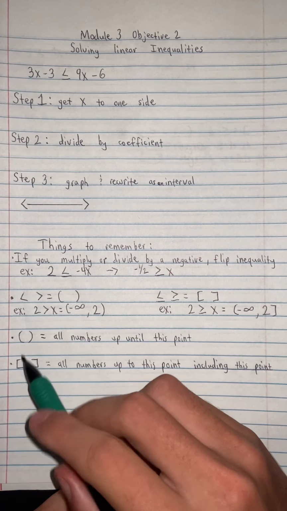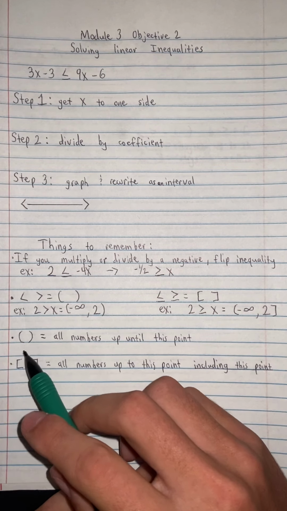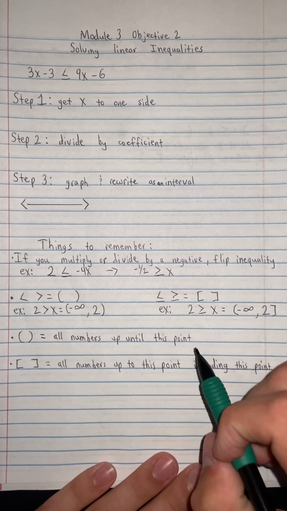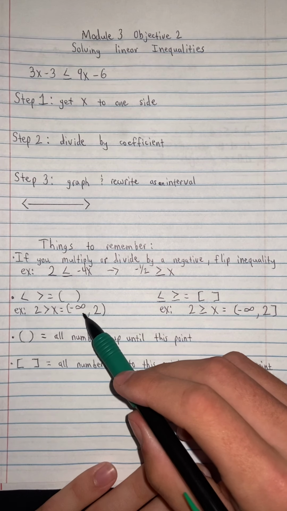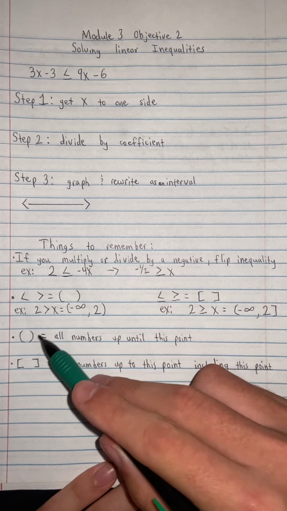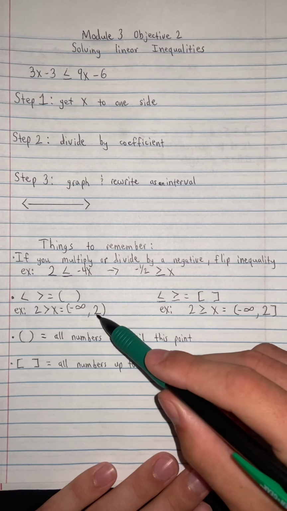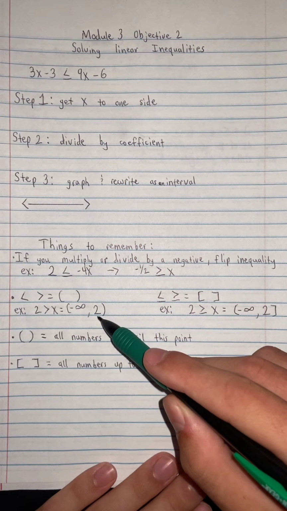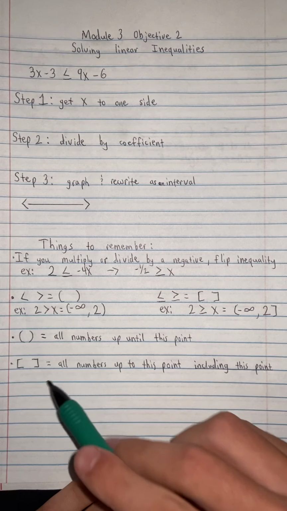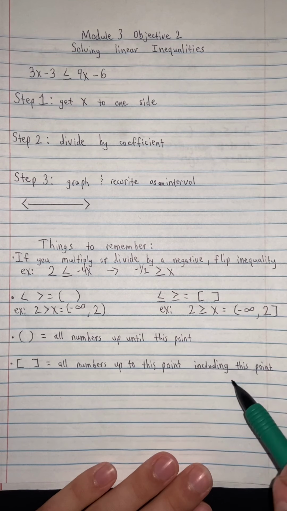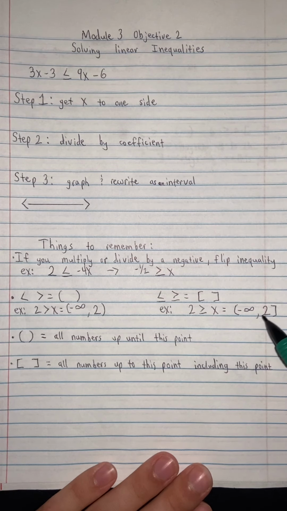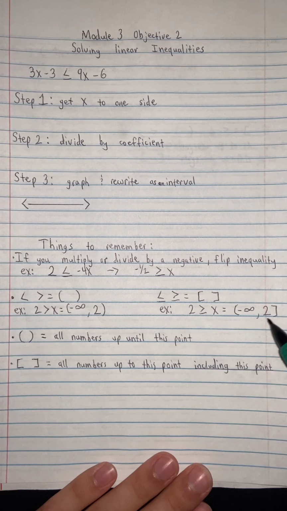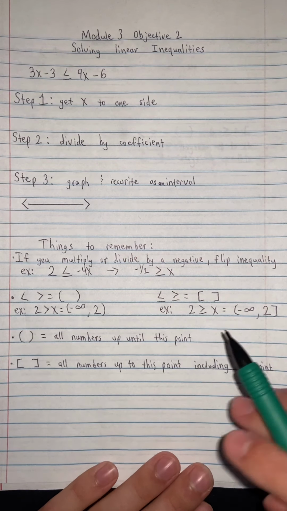So what do the parentheses and the brackets mean? Parentheses means all numbers up until this point. With this one, you'll have every single number lower than 2 and not including 2. With the brackets, it's all numbers up to this point, including the point. It's like this. You'll have every single number up until 2, and you'll also have 2. So you have 2 and below, everything 2 and below.